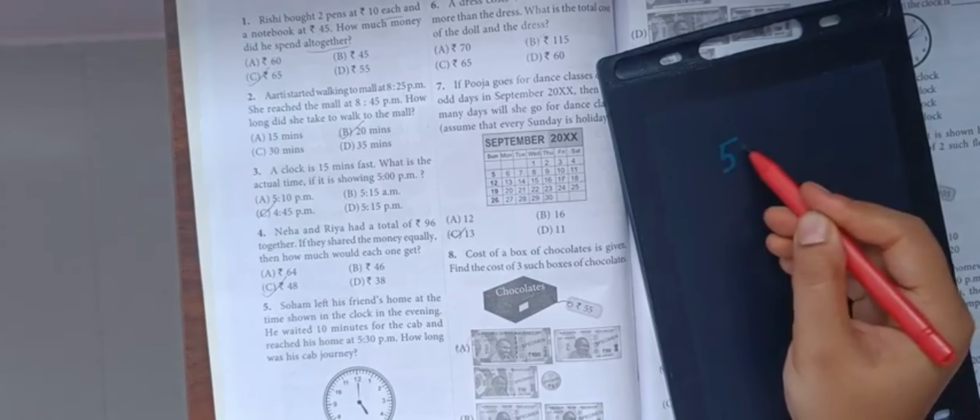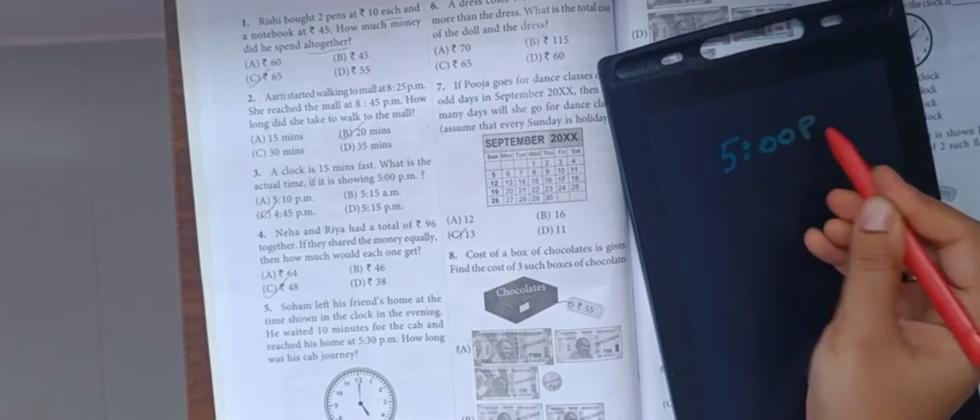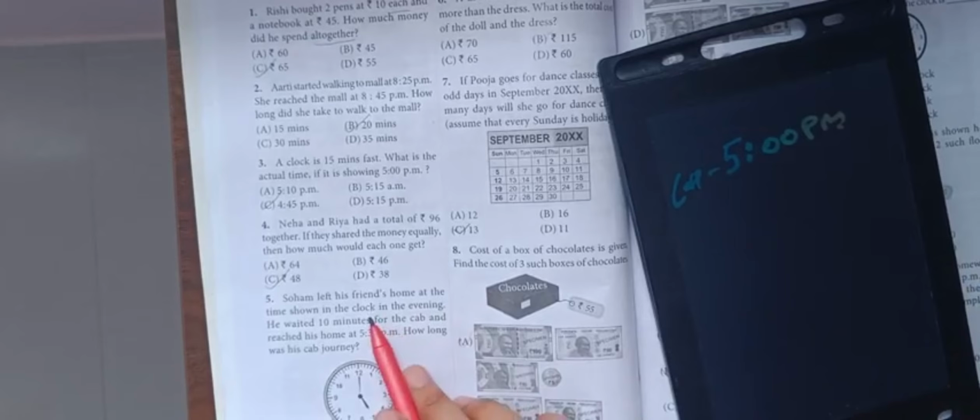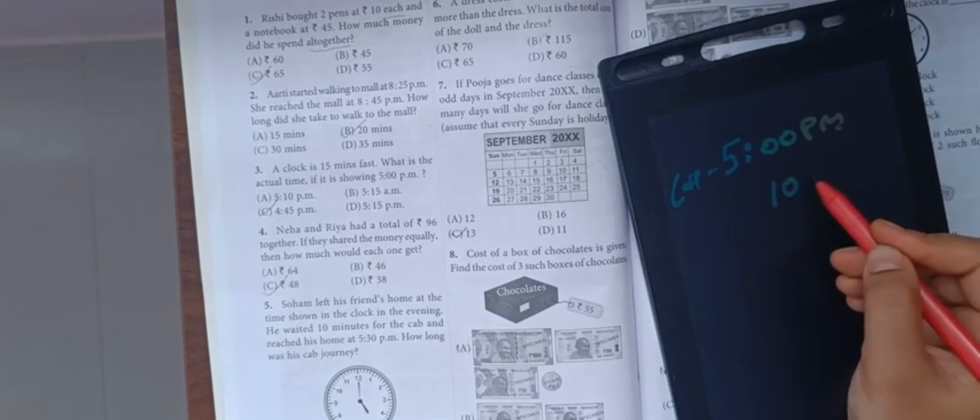You need to find the 96 here. Next is: Soham left his friend's home at the time shown in the clock. What is shown in the clock? It's 5 p.m. So he left the home. He waited 10 minutes for the cab. How much time did he wait? 10 minutes.